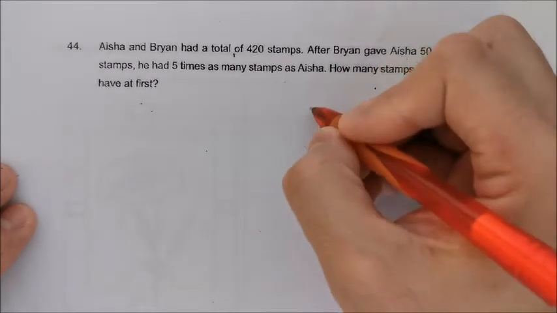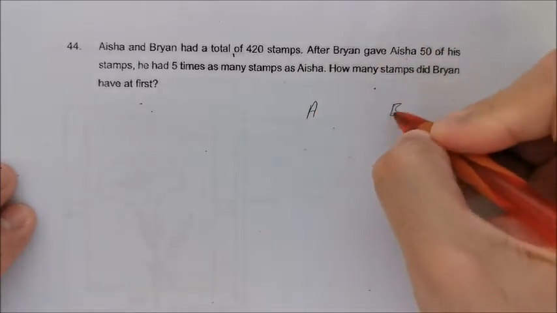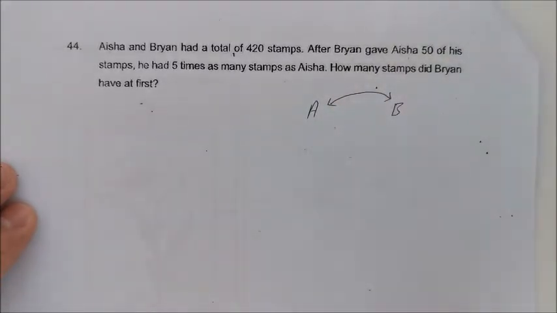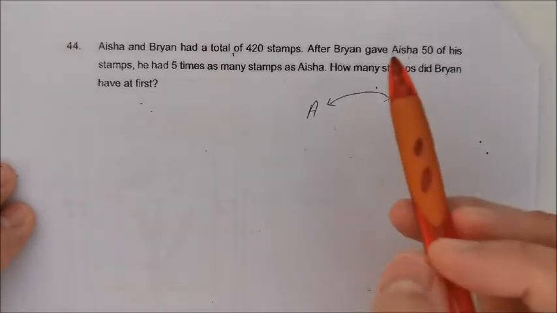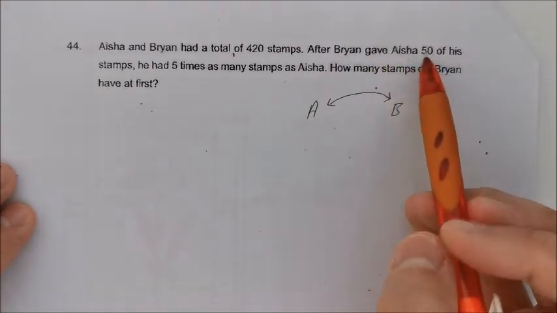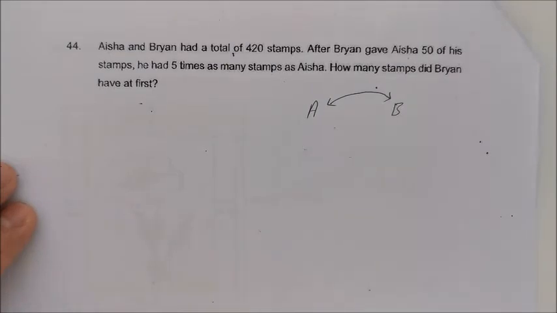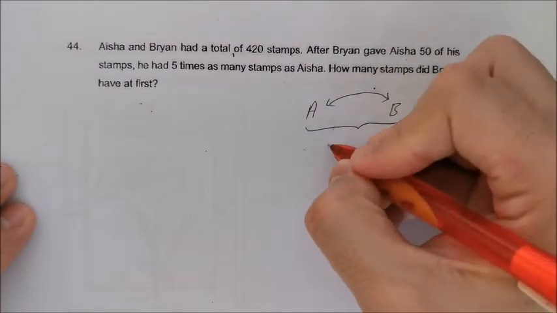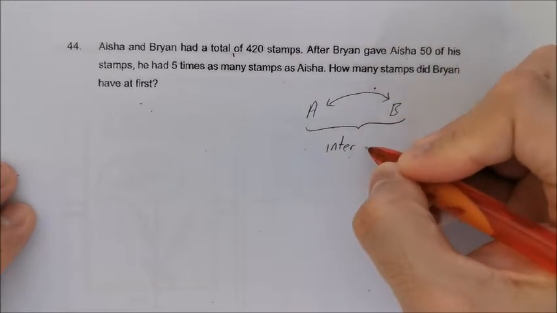Whenever I have two people and they give to each other, no matter how many they give and no matter how many times they give, in this case it's only Brian gave Aisha 50. They give only one time and give 50. So no matter how many times they give to each other, we call this the internal transfer.